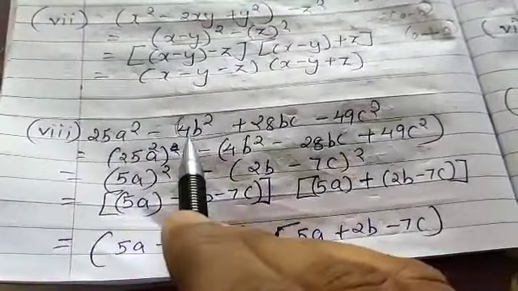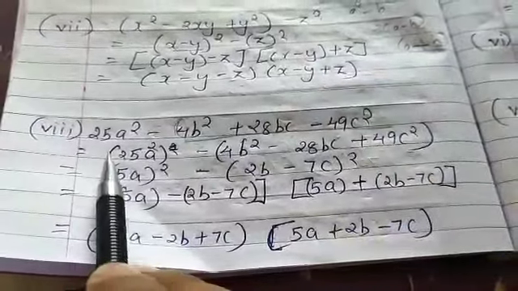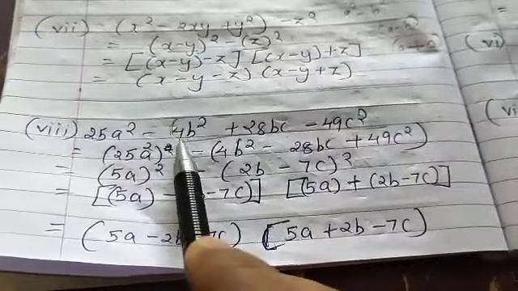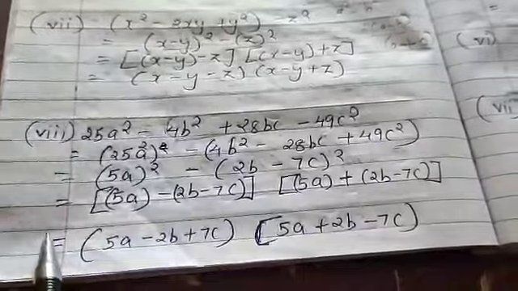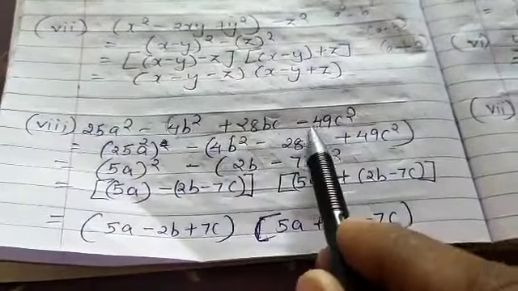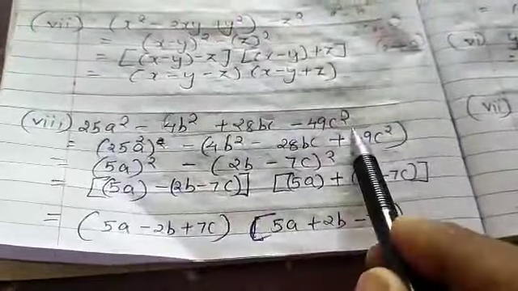25a square minus 4b square plus 28bc minus 49c square. Now dear student, if we observe this expression minutely, we find that in the last three terms, 4b square and 49c square are perfect squares. So we can apply the identity a square plus 2ab plus b square over here. So what we will do, we will separate the whole expression into two parts.